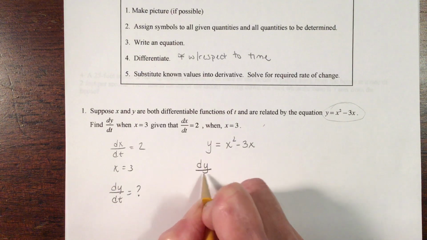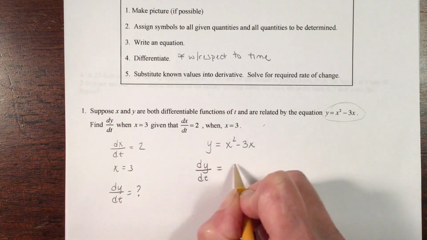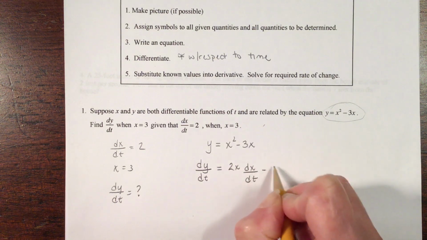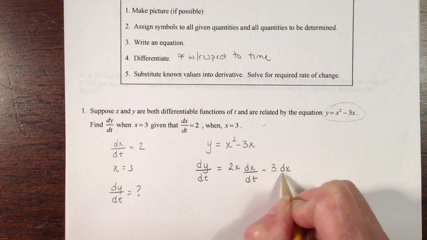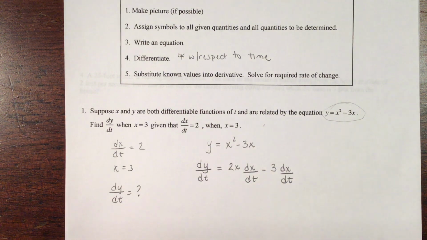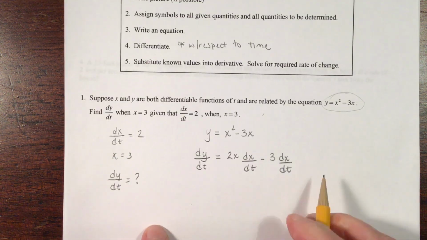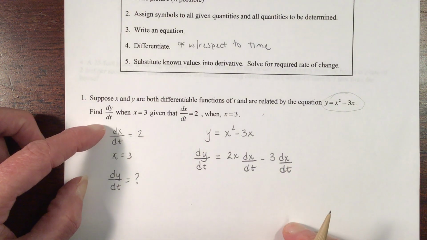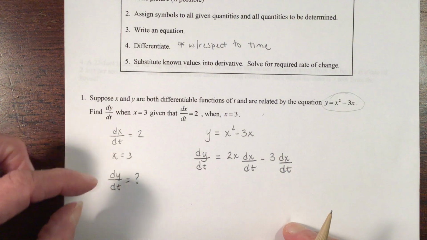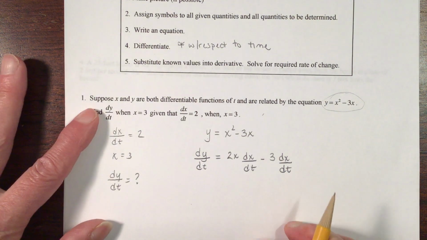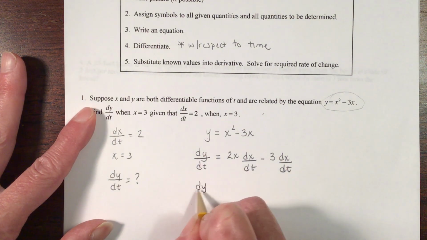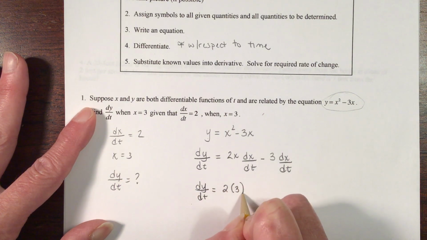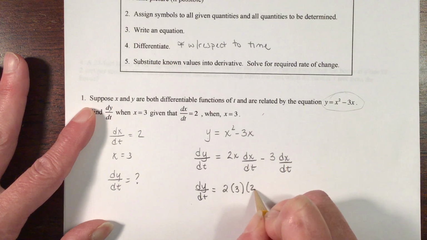So dy/dt equals 2x dx/dt minus 3 dx/dt. And now I'm going to go back up and plug in my information. So I know dx/dt and I know x, and I'm looking to find dy/dt. So just make your substitutions now. x is 3, dx/dt is 2.